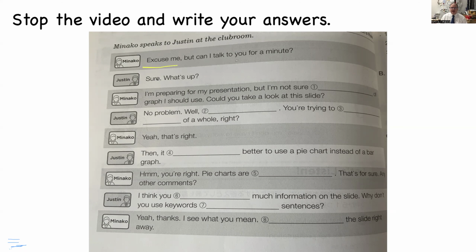Excuse me, but can I talk to you for a minute? Sure. What's up? I'm preparing for my presentation, but I'm not sure which type of graph I should use. Could you take a look at this slide? No problem. Well, let's see. You're trying to compare parts of a whole, right? Yeah, that's right.